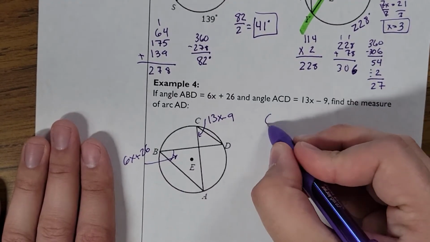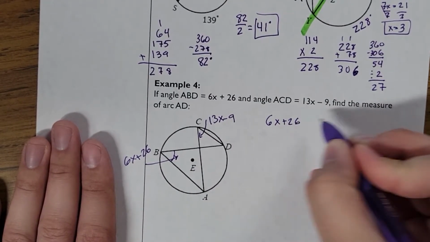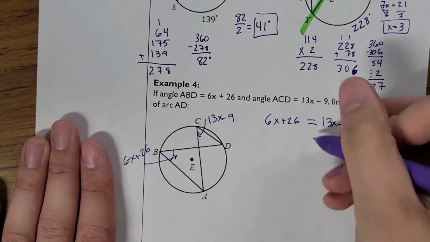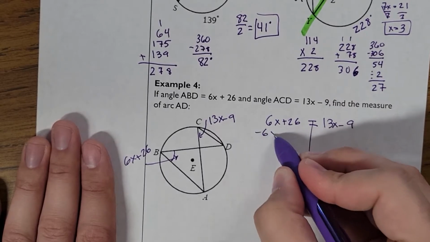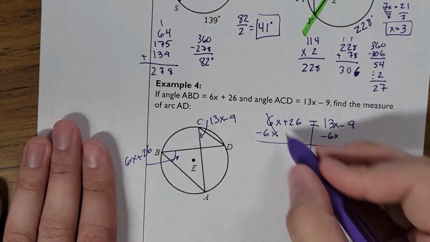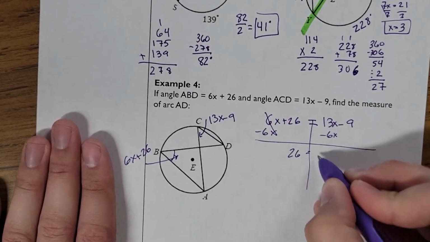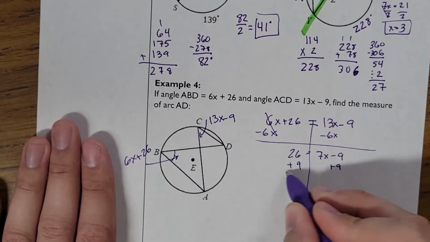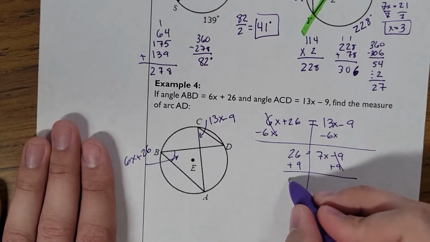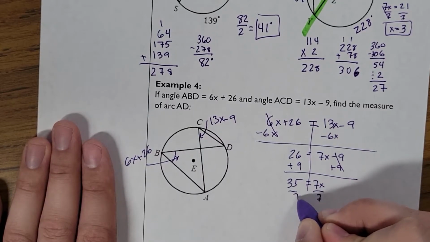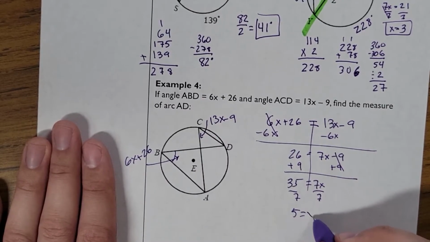So those two angle measures, 6x plus 26 and 13x minus 9, have to be equal to each other. So we're just going to solve that equation, and then we'll know how big x is. I'll subtract 6x from both sides. I'm left with 7x minus 9. We've got to get that 9 out of there so we can get 7x by itself. We get 35 equals 7x. And, of course, divide by 7, and we get x equals 5.